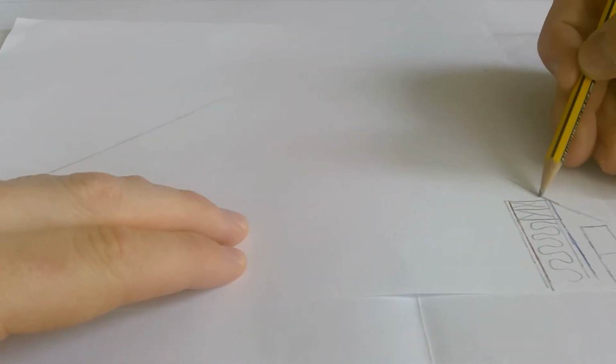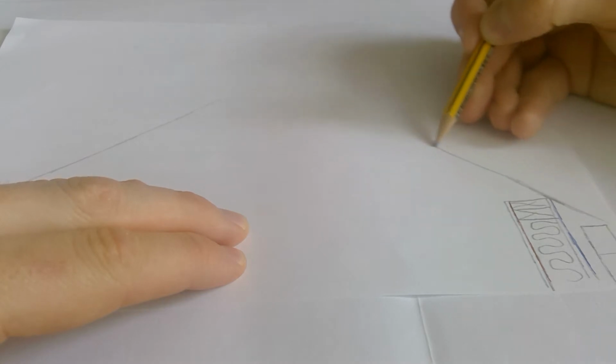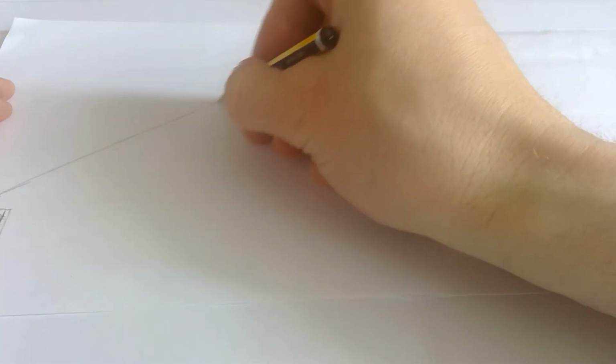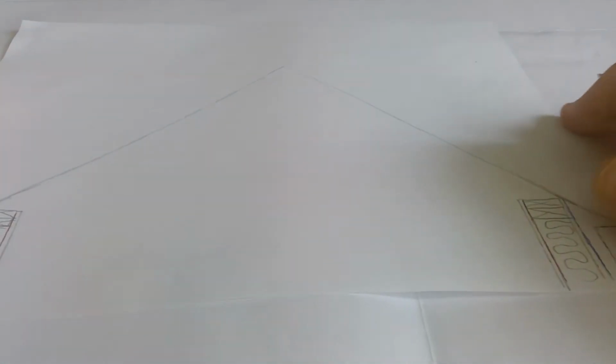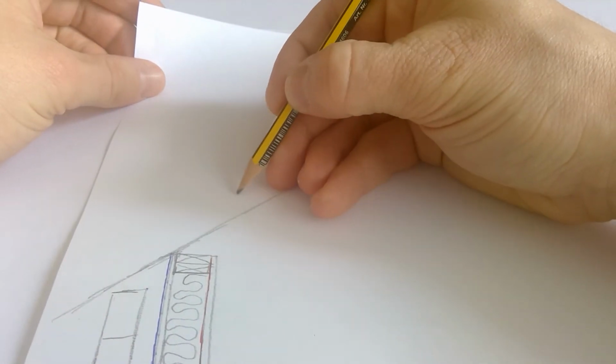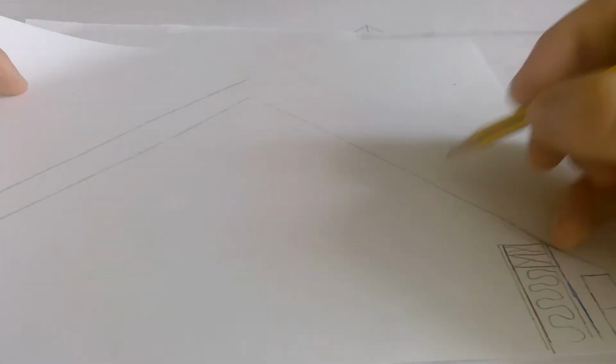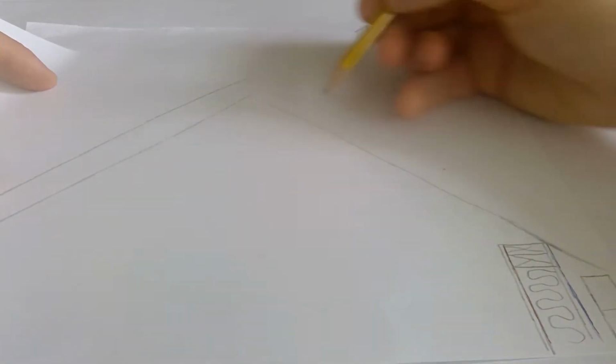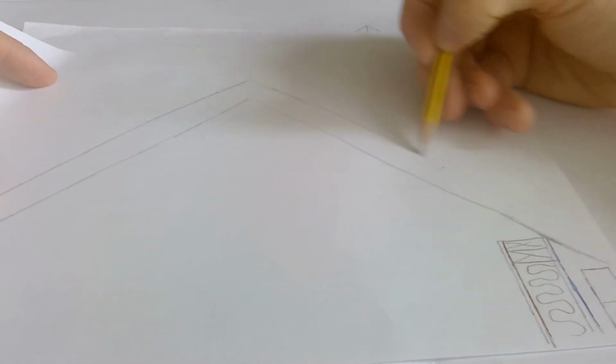I'll extend up my rafter now, 45 degrees, 45 degrees, both sides. We'll go back over to this side here. The size of a rafter, standard size is 150, so we'll go out 150 and we'll go 45 degrees there as well. And the same over here, 150 millimeters, and go down at your 45 degrees there.